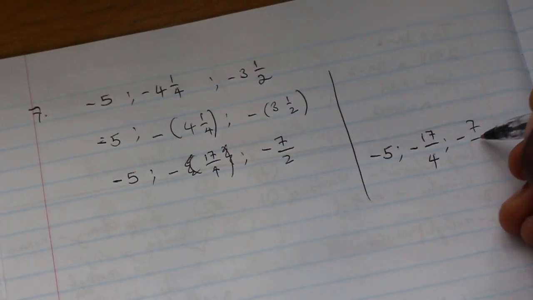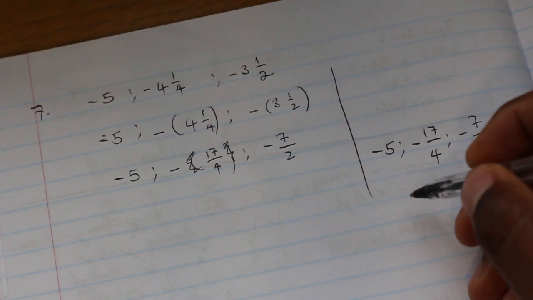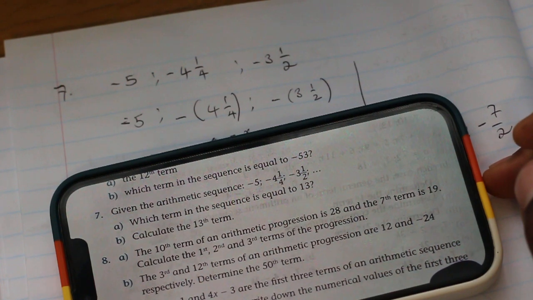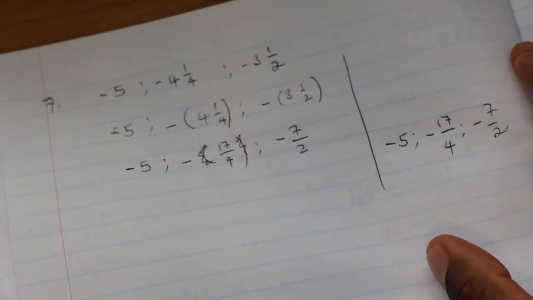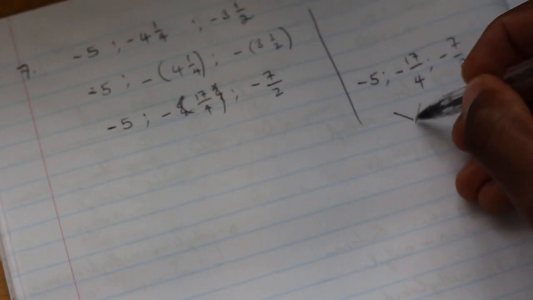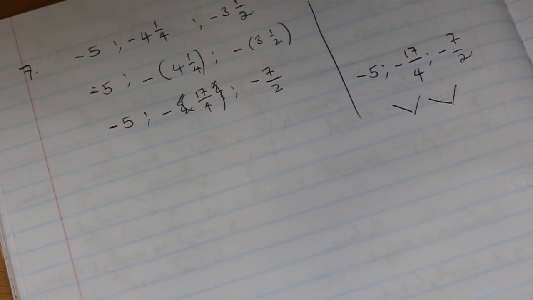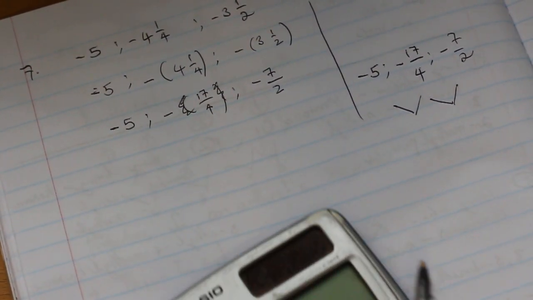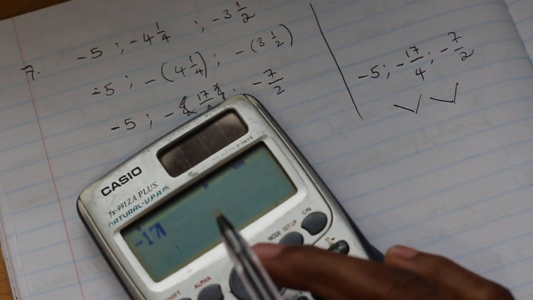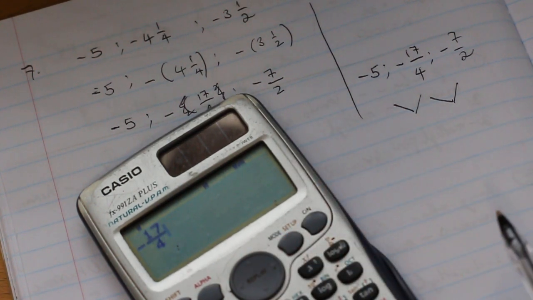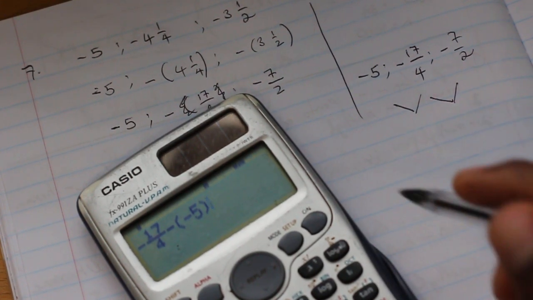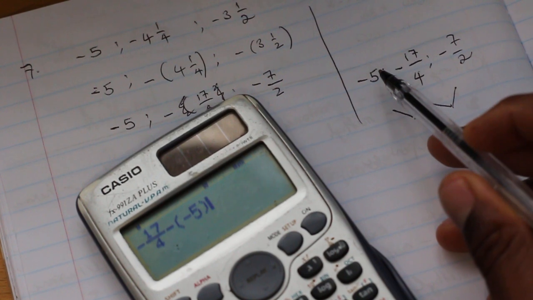We've already been told that the sequence is arithmetic, so we don't even need to prove that. Meaning we know for sure that the difference between consecutive terms is going to be constant. So we're going to say, minus 17 over 4 minus minus 5. This is minus 5, guys. The number is minus 5.